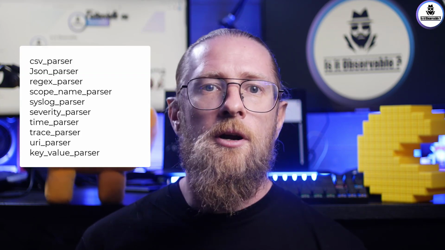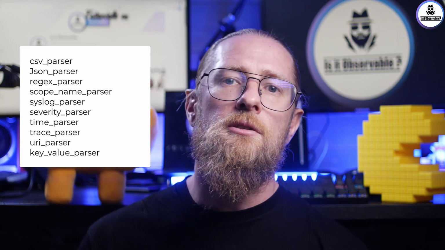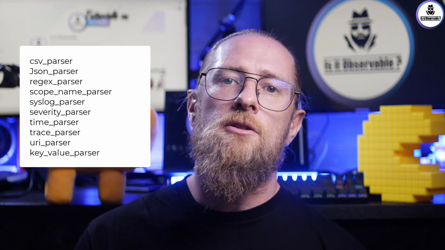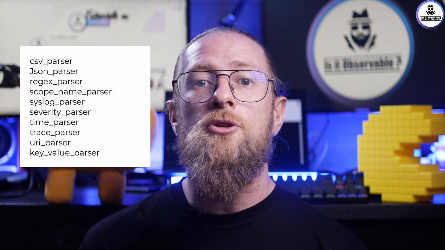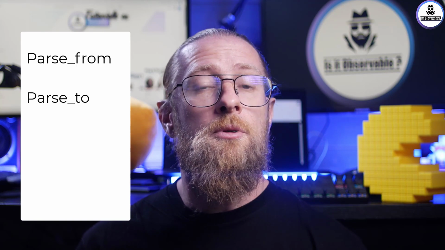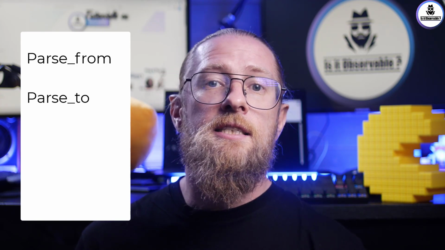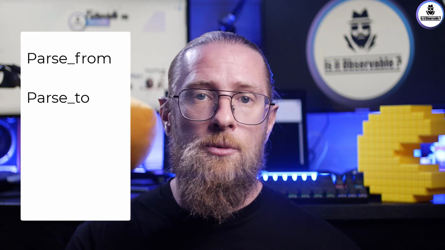For parsers, we have the CSV, the JSON parser, the regex parser, the scope name parser, the syslog, the severity, the time, the trace parser, the URI parser, and so on and so forth. Each of those parsers has the same properties, parse from and parse to. By default, it will parse from the body, so the log stream, the log message, and send the results in the attributes.